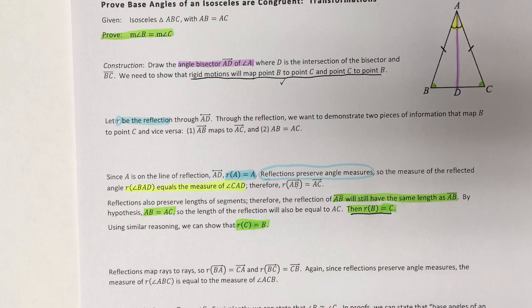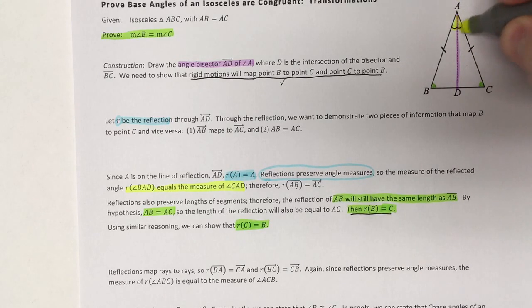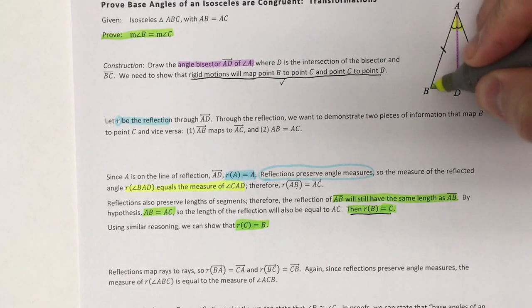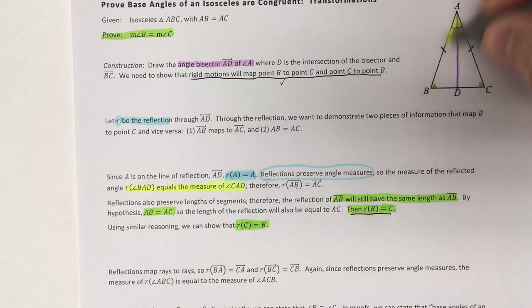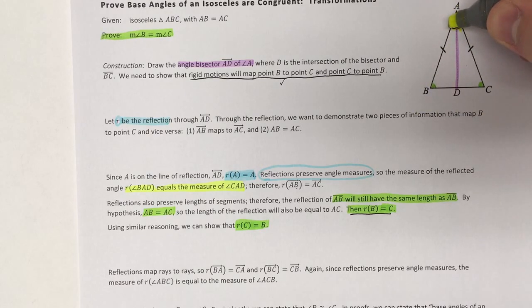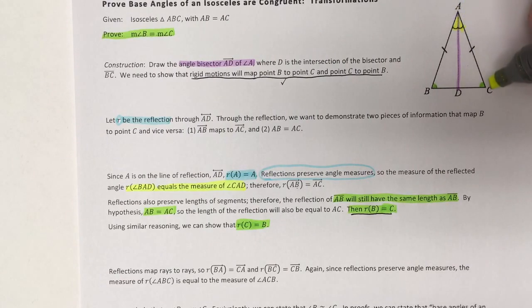And what we've done is essentially identified this is a 180-degree line, with the intersection of equal angles here and here, which allows us to state that the two base angles are the same.